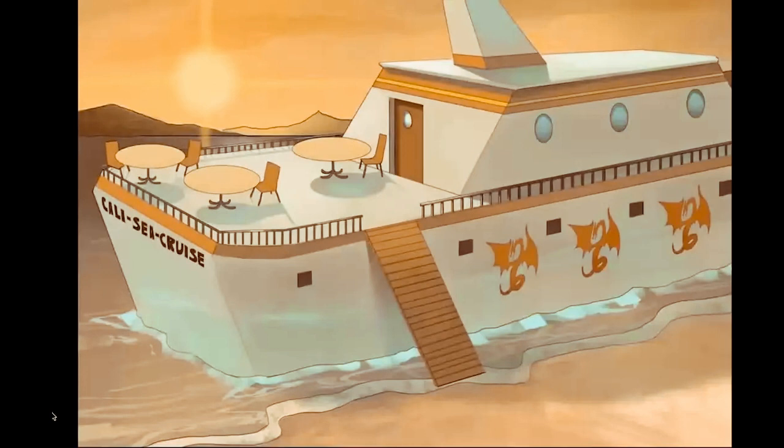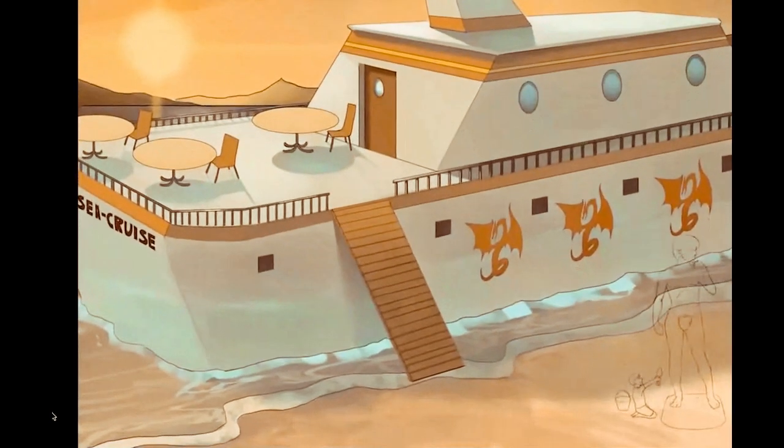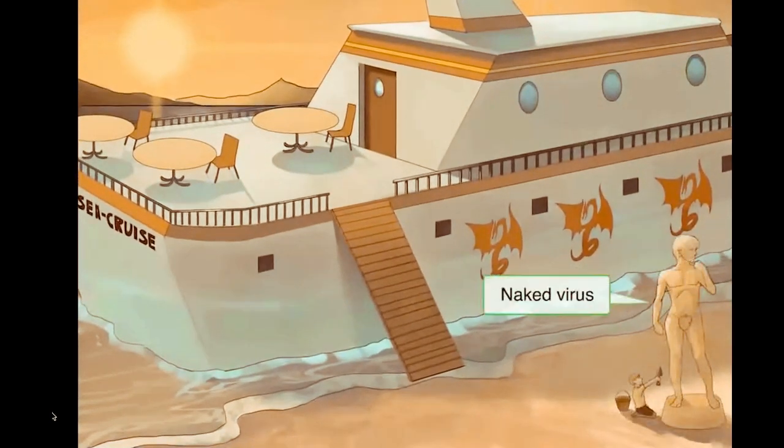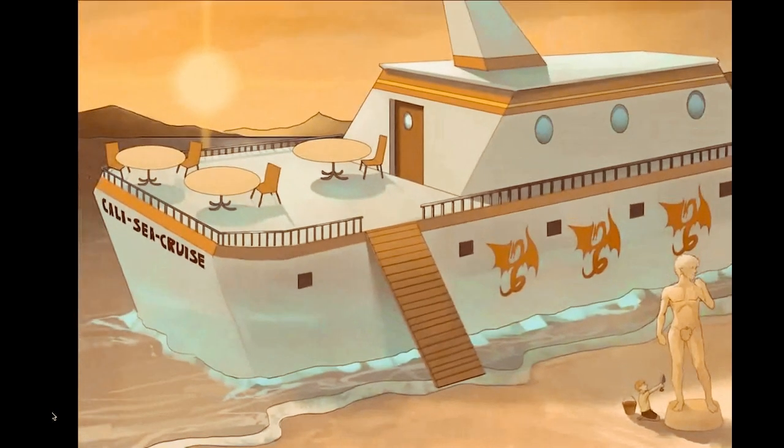This virus is also a naked virus, so we'll use our recurring symbol, the naked statue of David, and we'll put it here on the right in the sand. This kid building David out of sand is actually Brian, our art director. And you can tell by this look of dissatisfaction in his face with creating this statue. He's about to tear it down and start over. What a perfectionist.